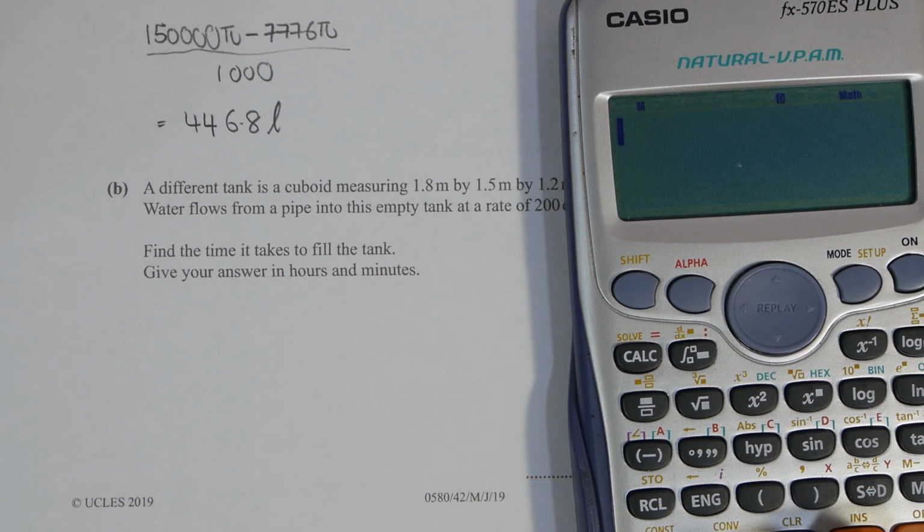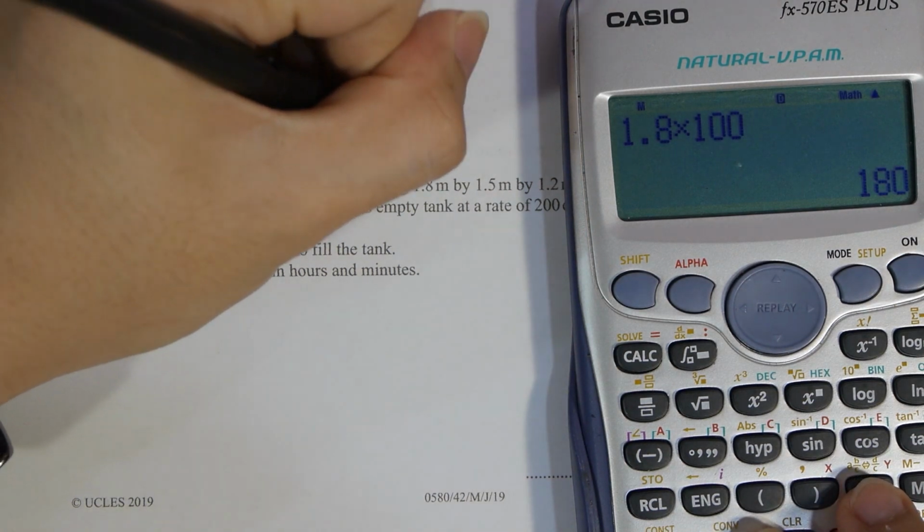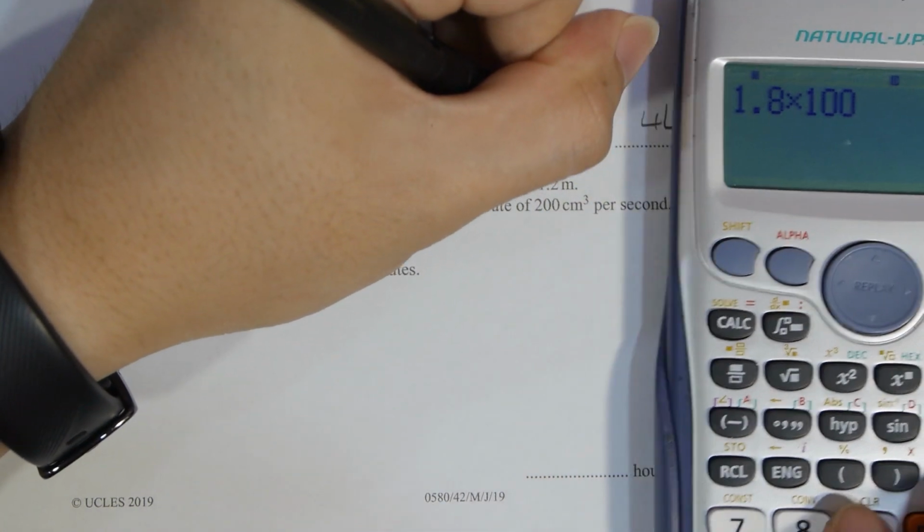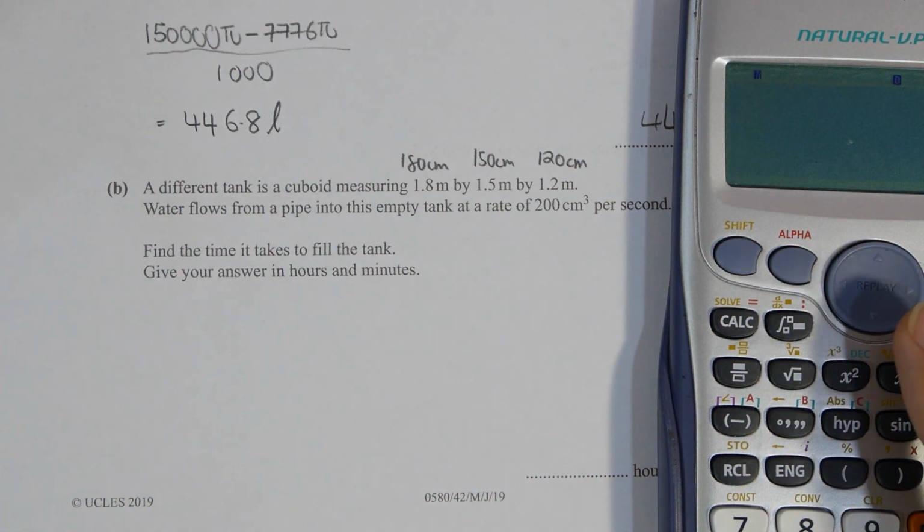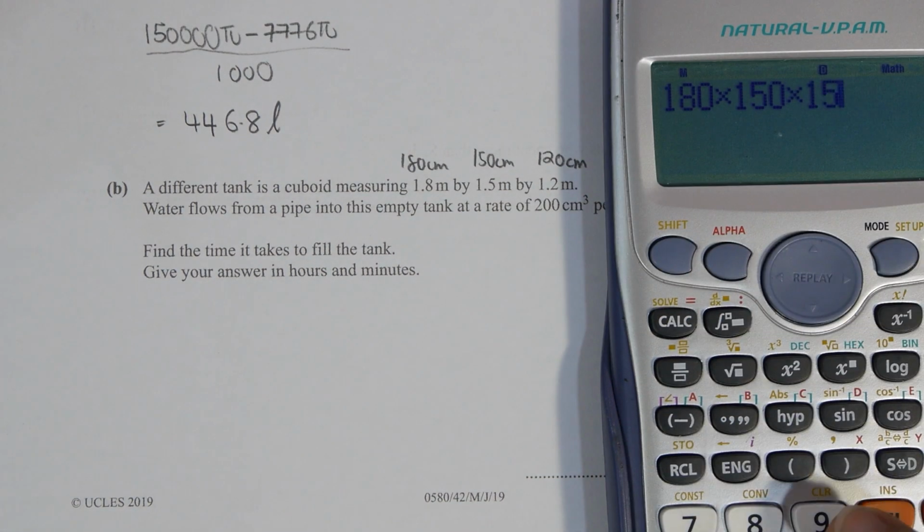So for part B, the calculation that I did there was to convert meters into centimeters. Okay, then the result I divide by 200. Okay, then I found 16,200 seconds.